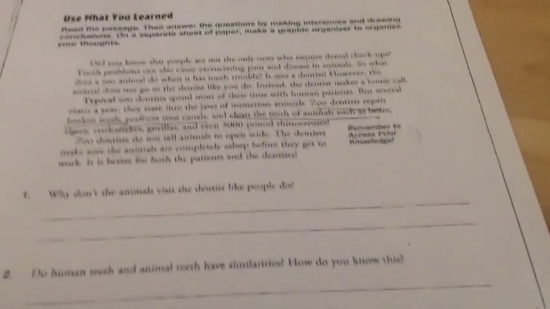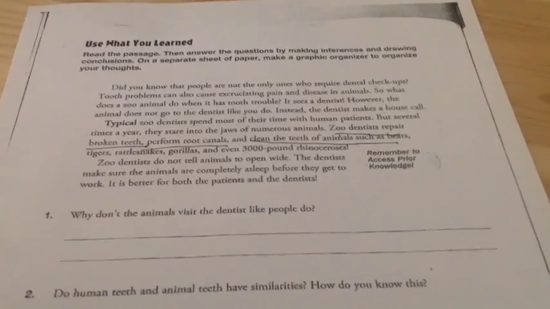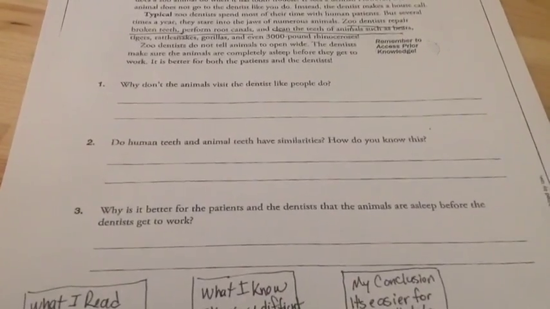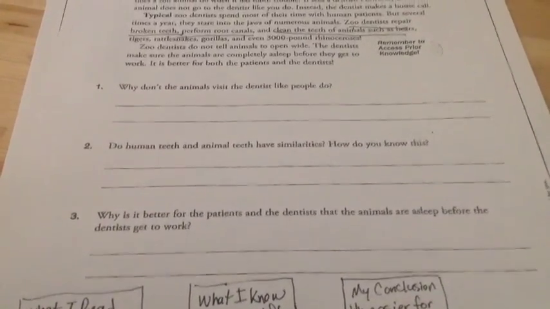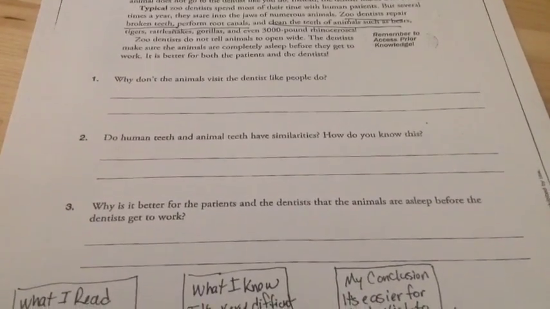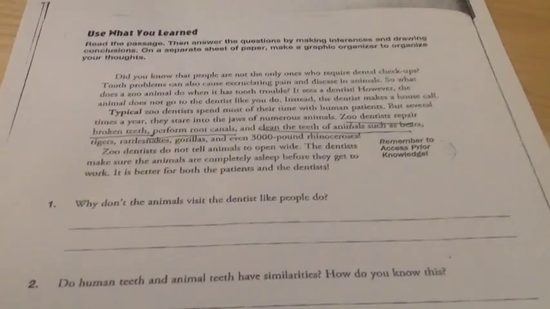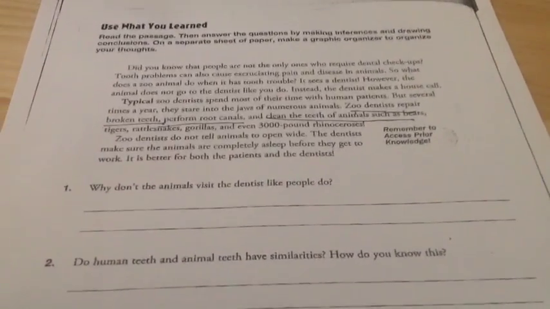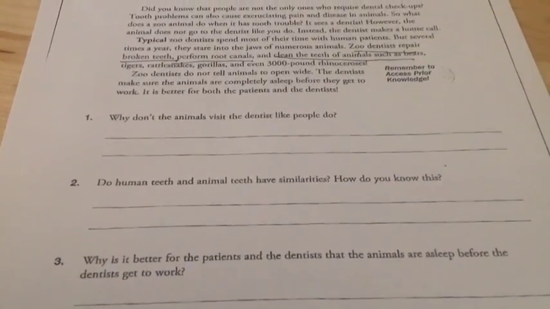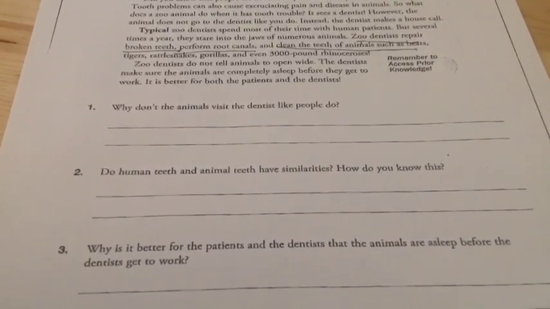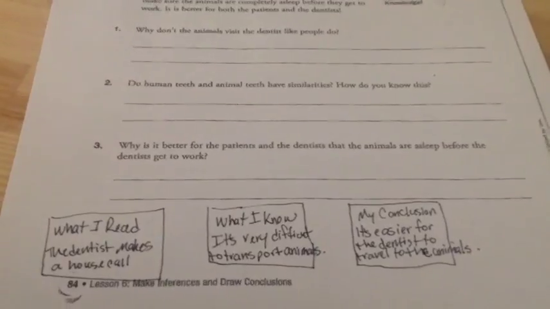Okay, when humans go to the dentist, the dentist also repairs our broken teeth. They perform root canals on humans, and they clean the teeth of humans. So that tells me that I can probably make an inference that human teeth and animal teeth do have similarities. And the way that I know that is because they have the same treatment from the dentist. So go ahead and write in a complete sentence your answer to number 2. Hit pause and come back when you're ready to answer number 3. Let's look at number 3.